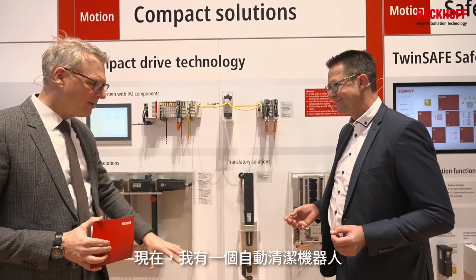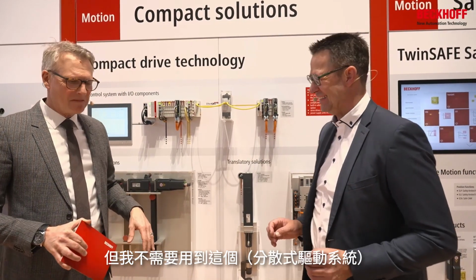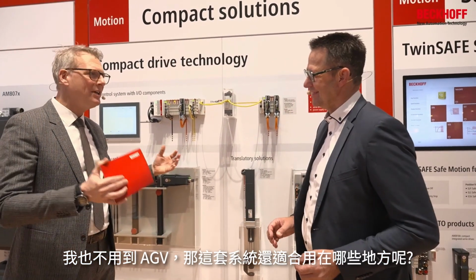Now, I have an automatic cleaning robot. I don't need it for that. I don't have an AGV. So where do we need it as well? Yeah, all of our normal machine customers, machine builders, are using that as well because it's mostly more compact than the 400 up to 690 volt AC drives, for example. So if you need really compact and flexible solutions, you can also use this in standard machines.